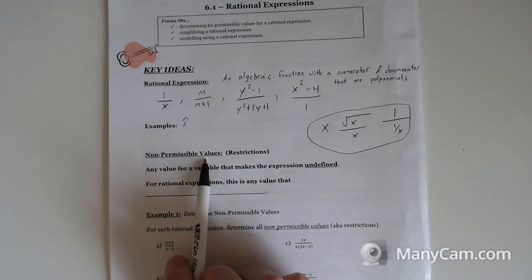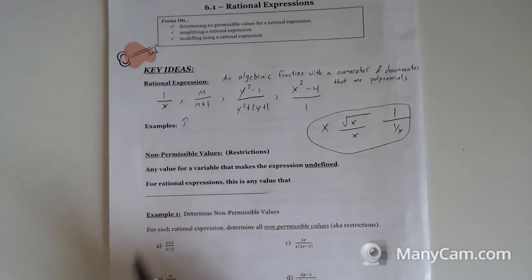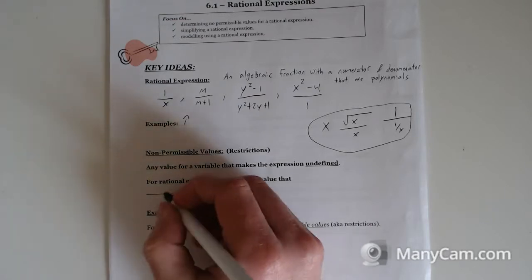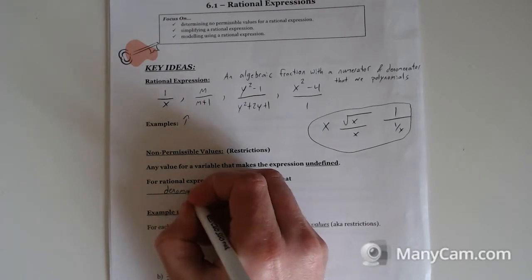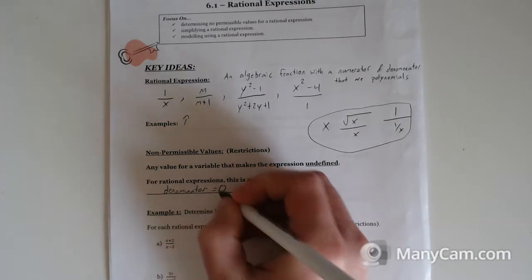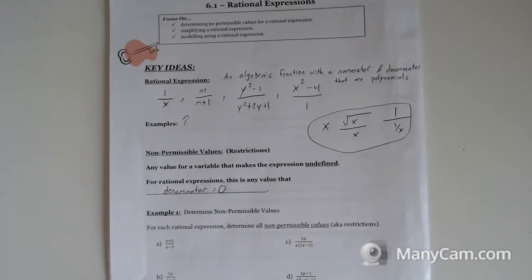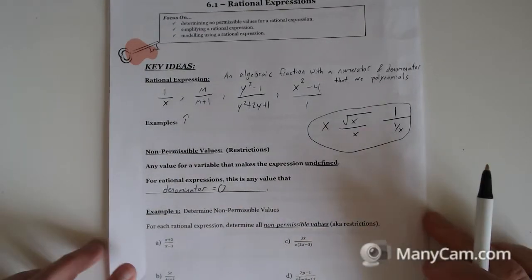So we've already dealt with a whole bunch of non-permissible values of root functions or root expressions. So now we have a new type of them, and these ones are a little bit easier, I think. A non-permissible value is any value for a variable that makes the expression undefined. For a rational expression, this is always when the denominator is 0. You're not allowed to divide by 0. So one new rule. So far, all of our restrictions are either the inside of the root cannot be negative, or a denominator cannot be 0. And this time we're dealing with this one.